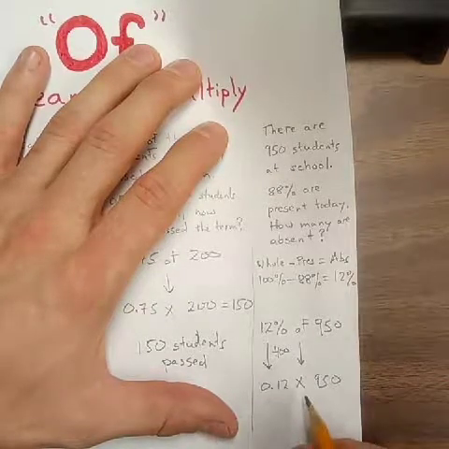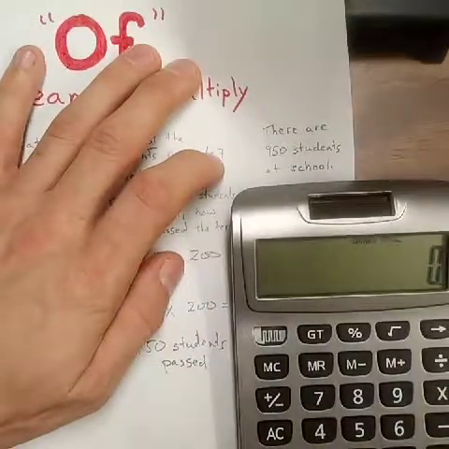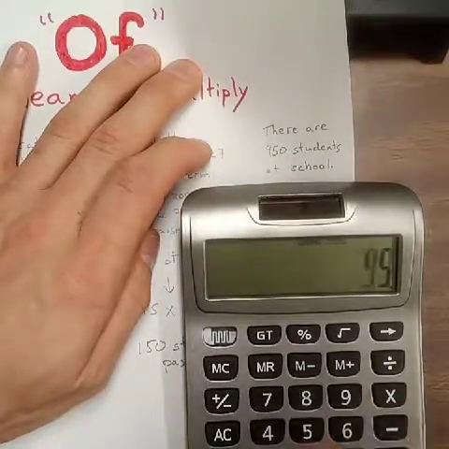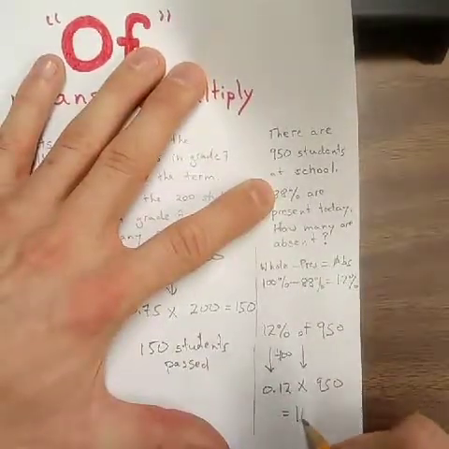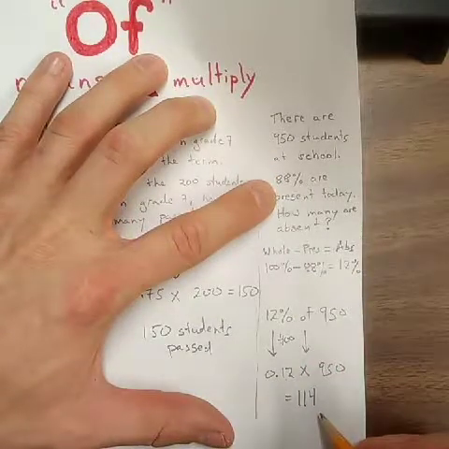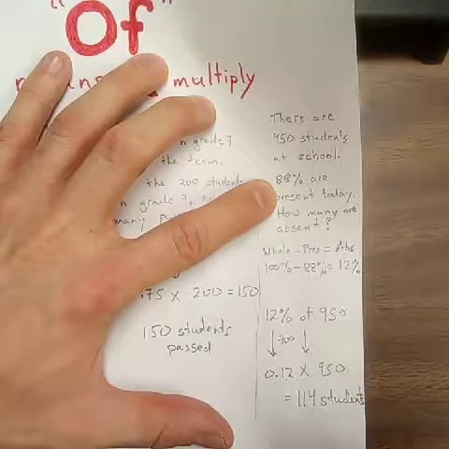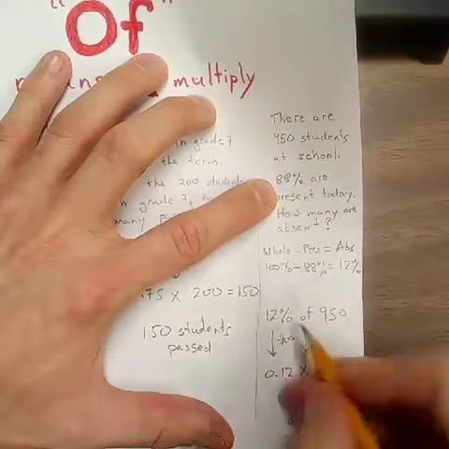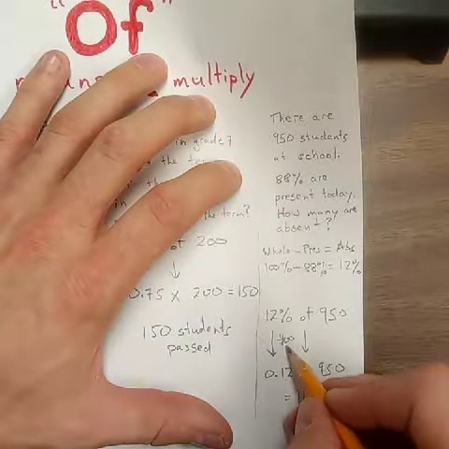So it's 0.12, 12 hundredths, times 950. We get 114. So 12% of 950 is 114 students absent. Don't forget to convert percents always to decimals by dividing by 100 first.